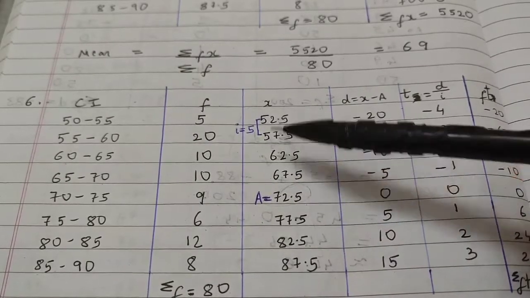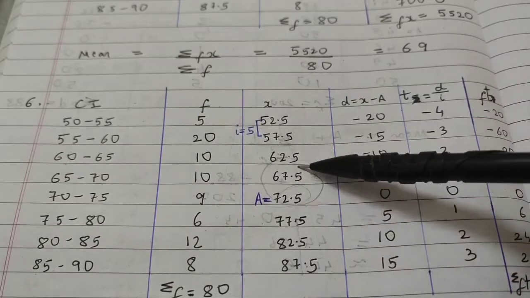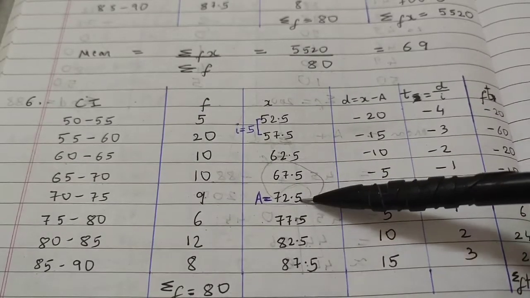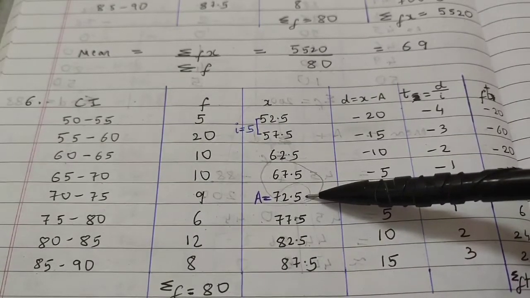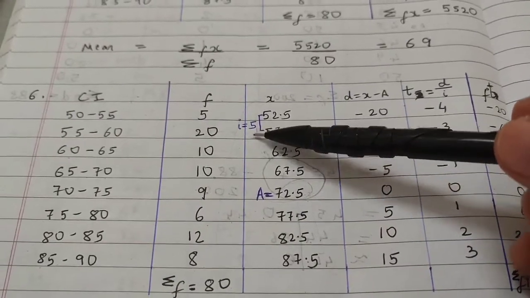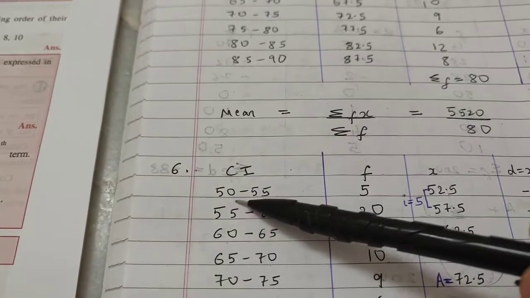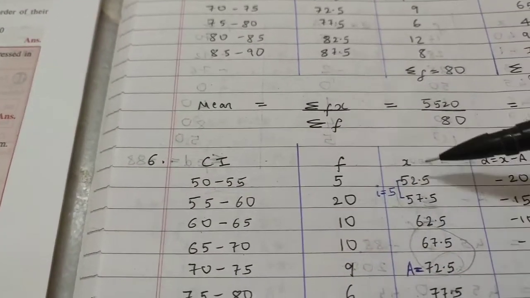Yeah, there are 4 up and 3 down, but that's okay. If I have a choice between these two numbers, I would always go for the bigger number as the assumed mean. But the actual mean will be different from this, I guess. And of course, i is the difference between them, which is 5. Notice the class interval, the class width is 5. It could have been 10 also. It's not compulsorily 5 in every sum.